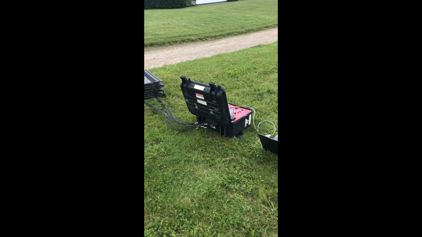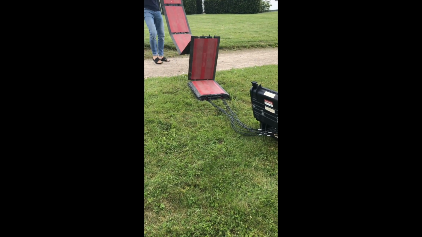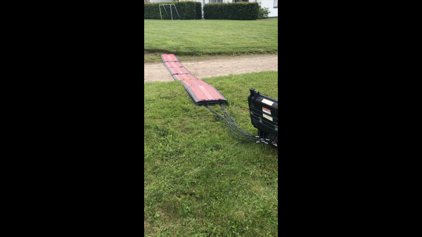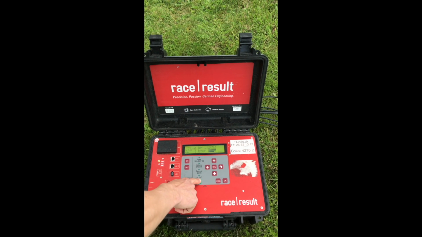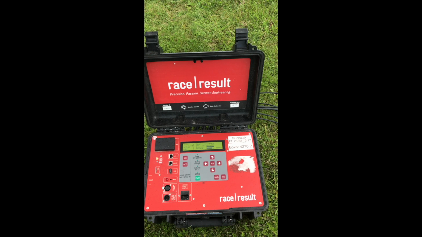The system is now connected and the timing mat is rolled out over the finish line. Just 2 more steps before we're ready to go. First, enable the system to start recording data by hitting Start on the control box.